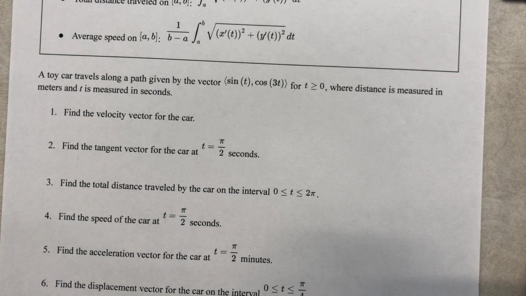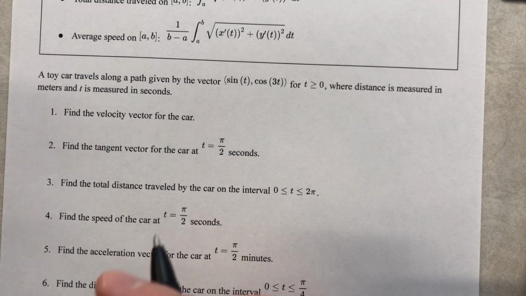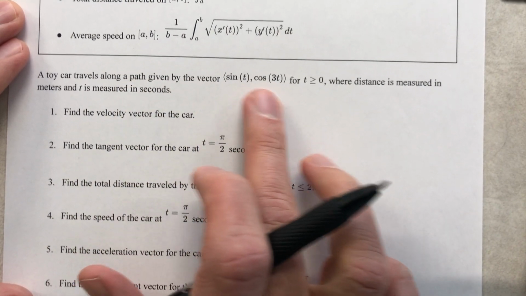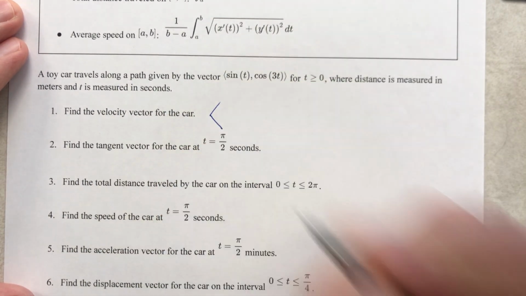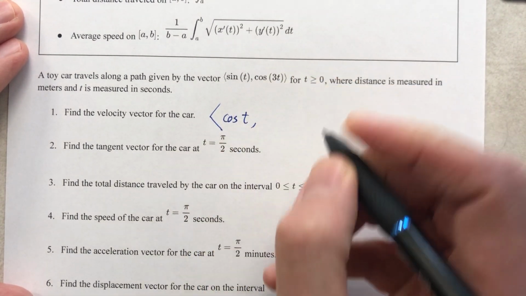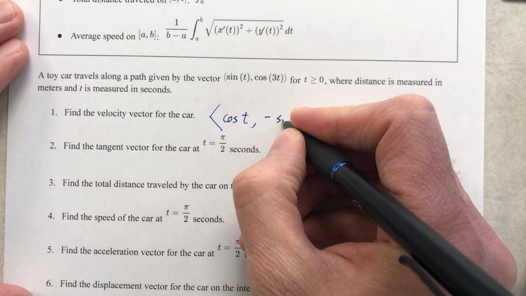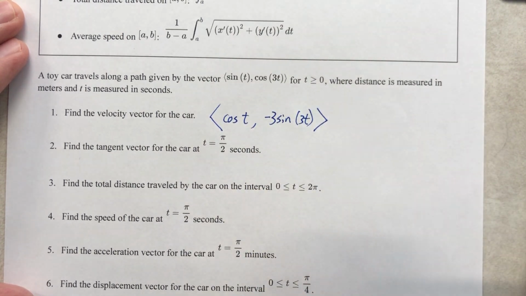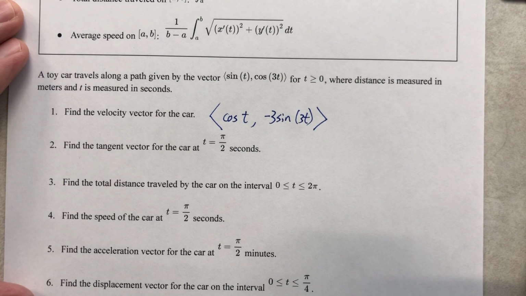So let's get started. Find the velocity vector. The velocity is the derivative of the position. This is its path. This is its position. So there we go, bracket. Derivative of sine would be cosine. Derivative of cosine would be negative sine 3t. That's a chain rule, so times 3. There we go. That's the answer to the first one. Don't make it harder than it is.